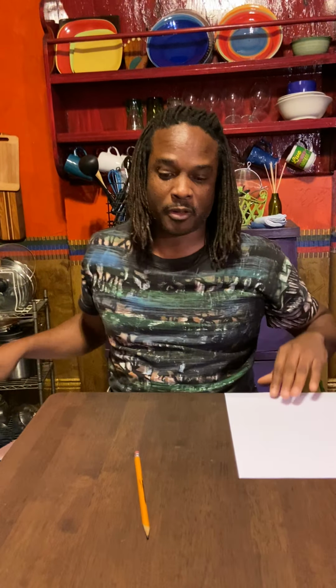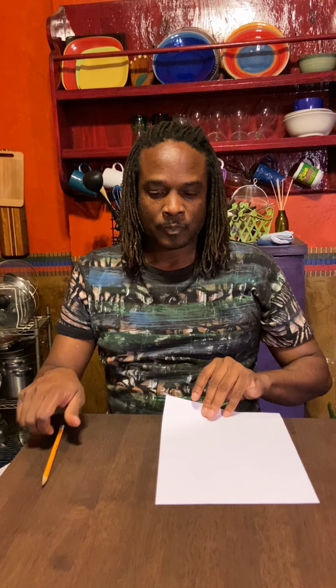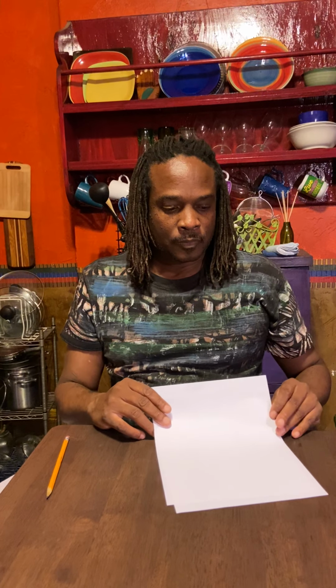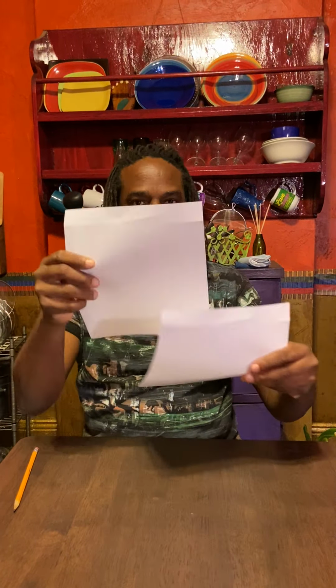Let me show you another way. This time, instead of dividing the paper into 4 sections, we're going to divide it into 3 sections. You know what? I'm going to use 2 pieces, because there's 2 ways of doing that too. I'm going to take the paper, and I'm not going to fold it all the way to the end.